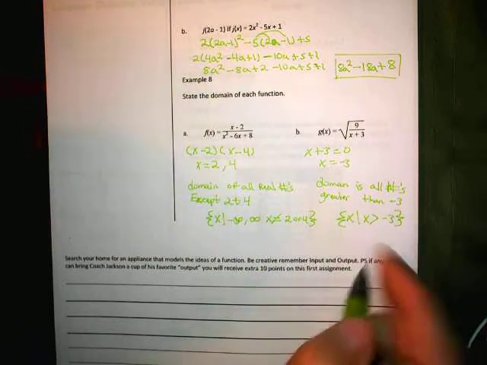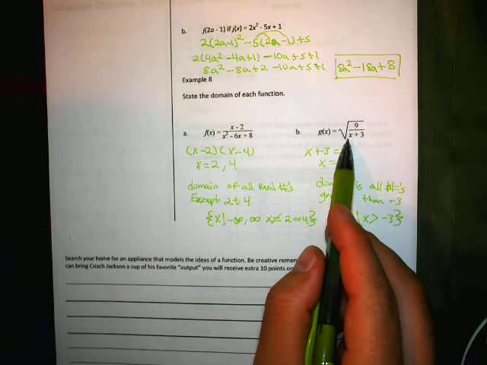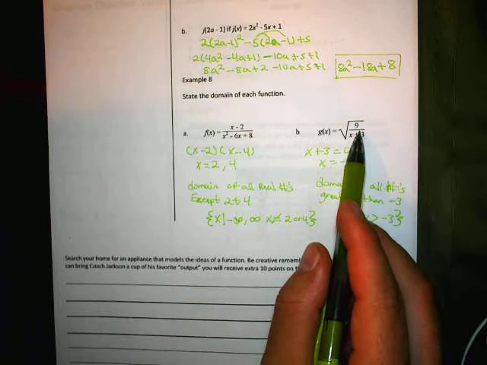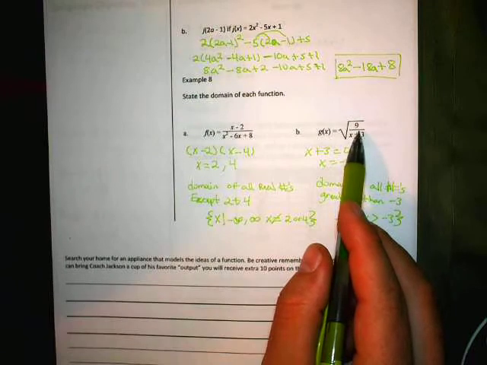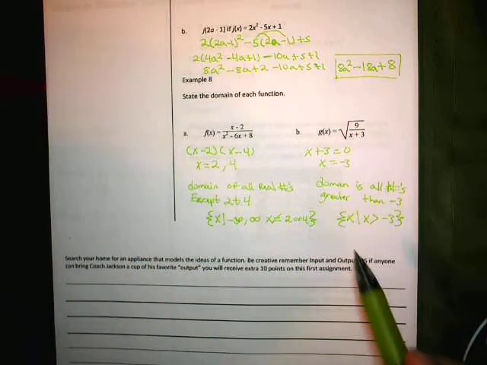And also, the same reason that we don't want anything less than negative 3, if we put, say, negative 4 here, we get negative 9. Well, that means we'd have to bring out i. And as you know, i is imaginary numbers. We don't include imaginary numbers in a set of real domain values.